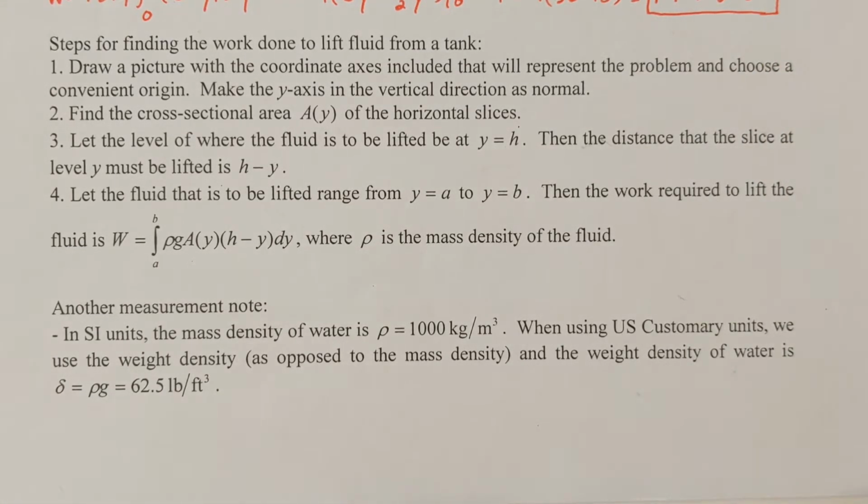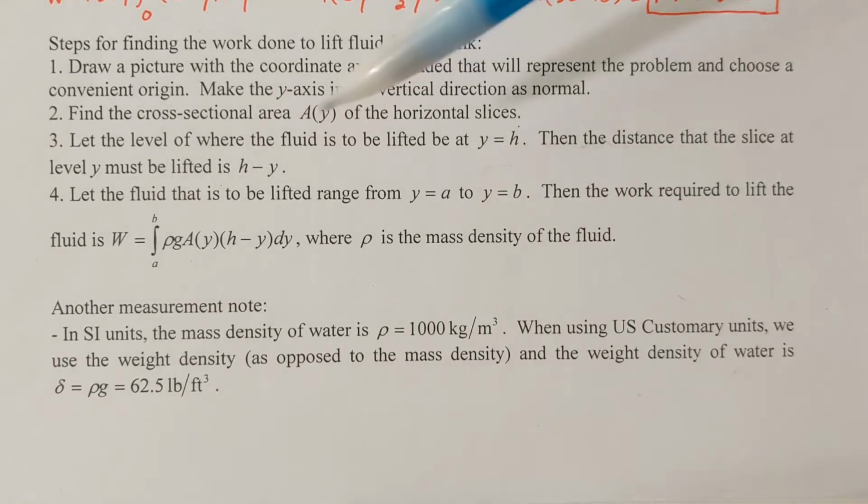So I don't really care for how the book presents the information for this topic. So I have just a list of steps that I think maybe make the setup easier. So I would encourage you to maybe consider using this option here. Here are the steps for finding the work done to lift fluid from a tank.